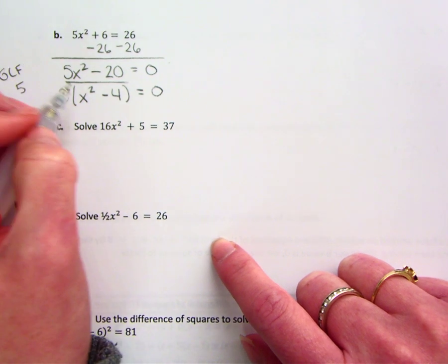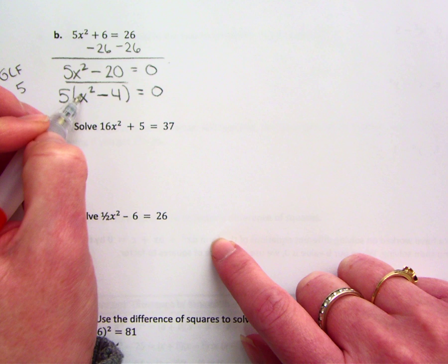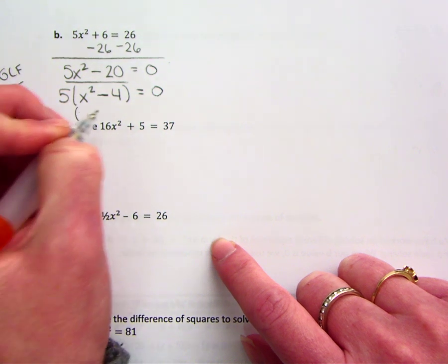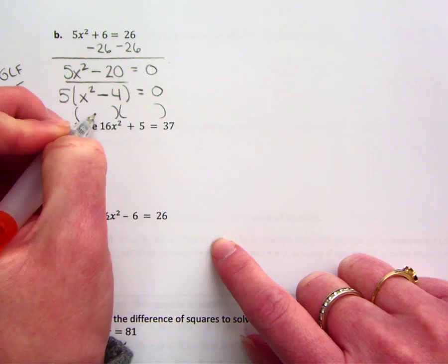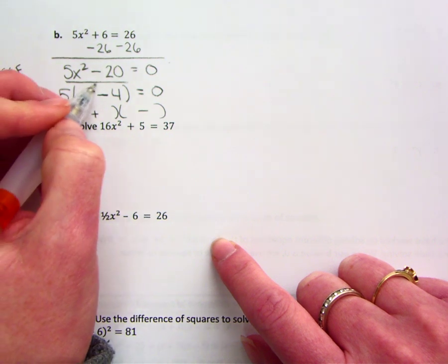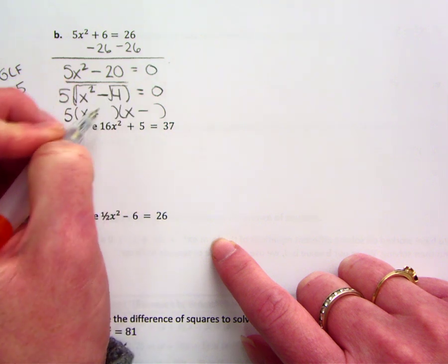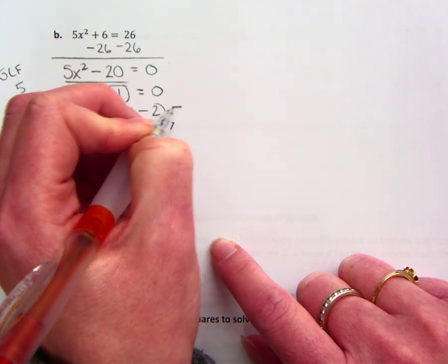From there, we look at what's here and we see it's minus, so difference, and the variable is a perfect square, so we're going to go to 2 sets of parentheses, one with a plus, one with a minus. The 5 comes down in front. What is the square root of x squared? x. What is the square root of 4? 2. And then we have our equals 0.